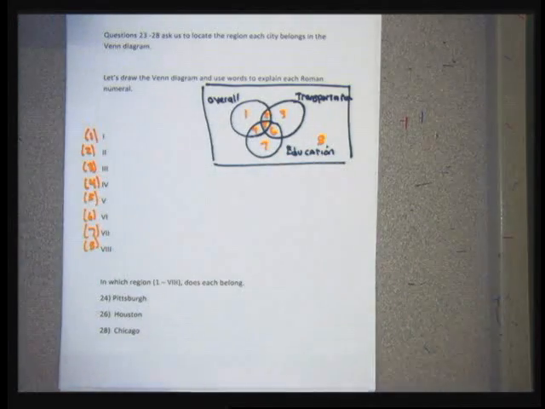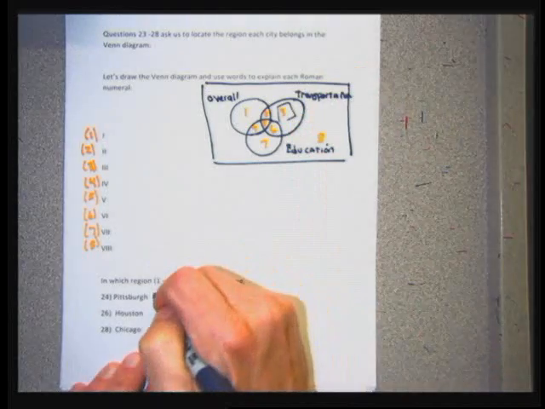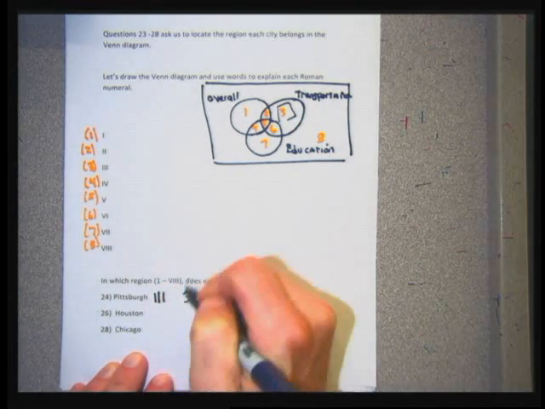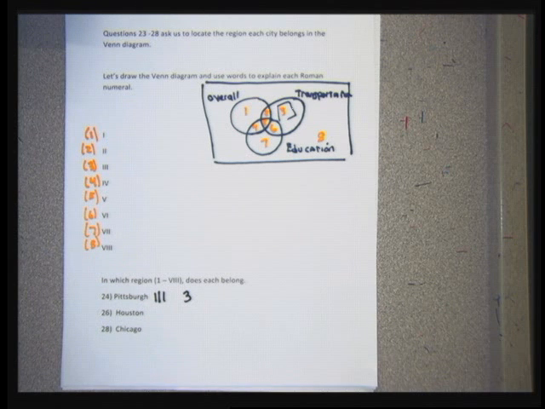So if I went to place Pittsburgh, it would go in this region right there, because Pittsburgh is ranked in the top 10 in transportation, which makes it have to be somewhere in the transportation circle, but it's not ranked in any of the other categories, so it's in the freed up portion of the transportation circle.